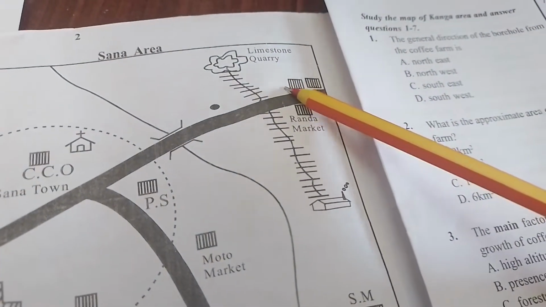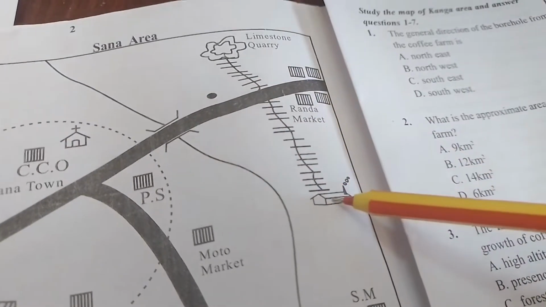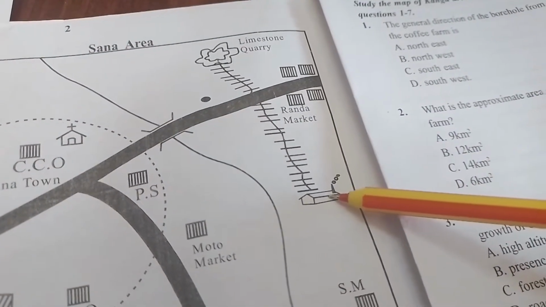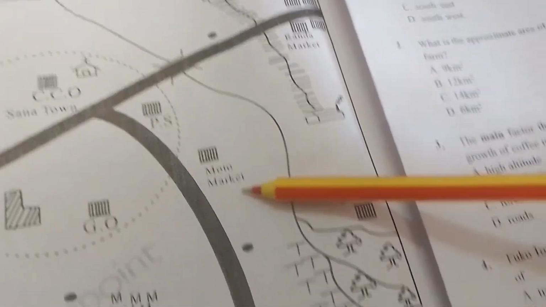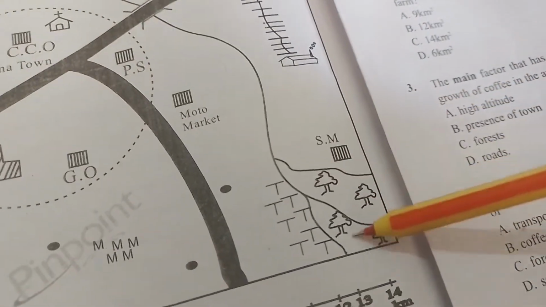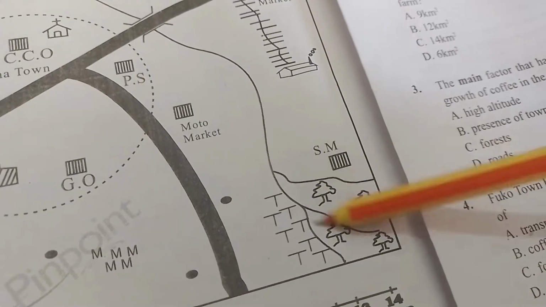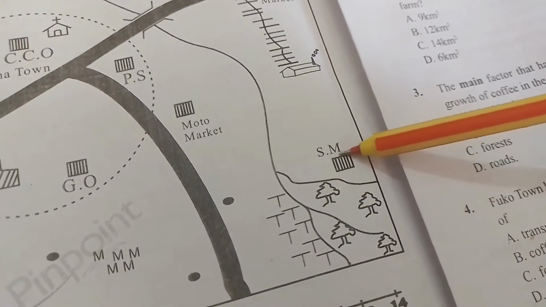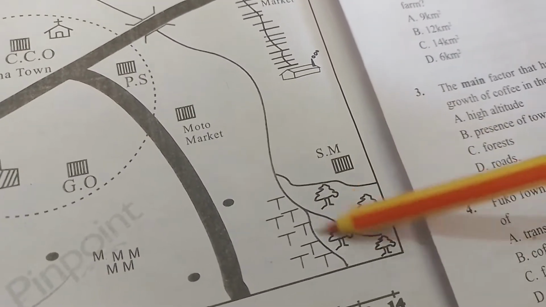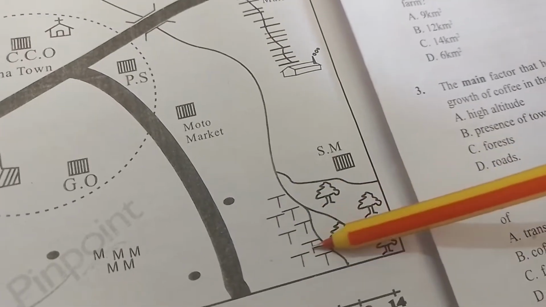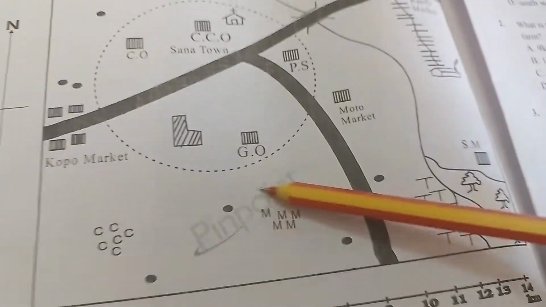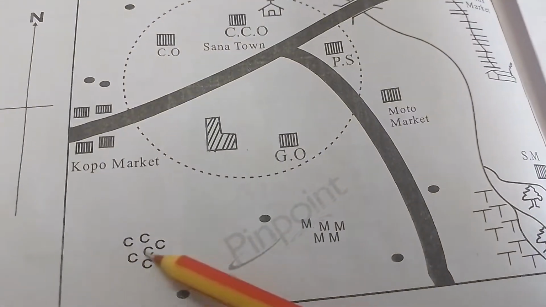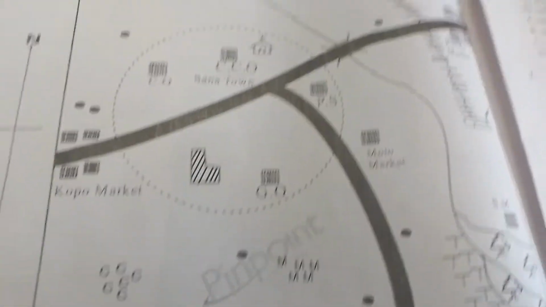So in this region we have a cement factory, and it is a manufacturing factory. We have Randa market, we have the motor market, we have the sawmilling. You can see the forest, the high area. And also we have some tea, the letter T stands for tea. We have maize, and we also have coffee here. So the map is very simple.